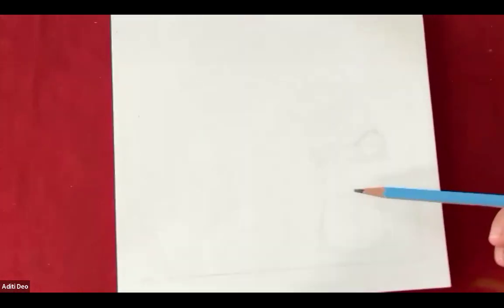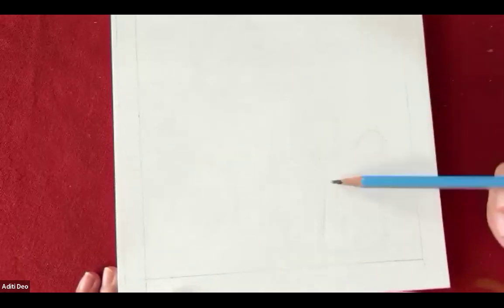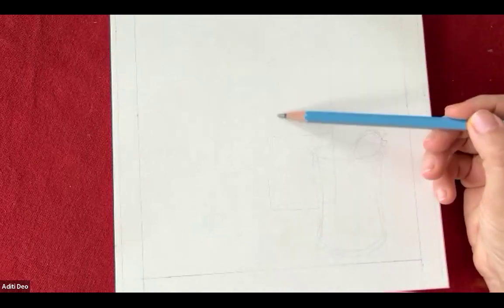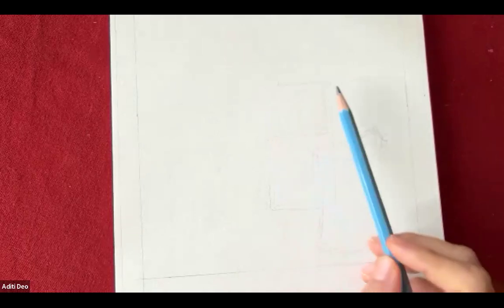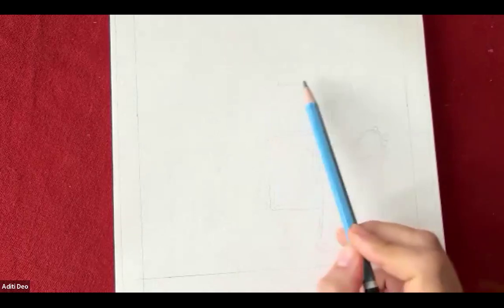So here's my glass. And in the space behind it, I'm going to make this mixer pretty small. So in the beginning, just mark the space out with rectangles and squares so you get a proportion of the object and how much space you need.